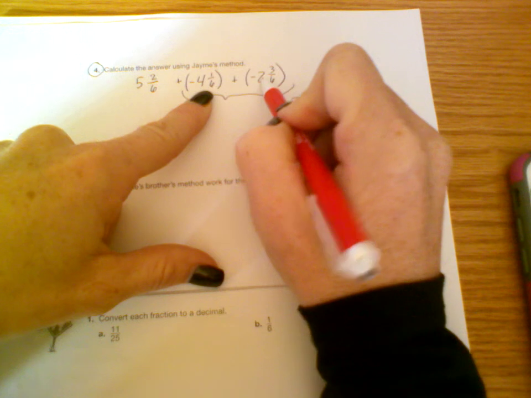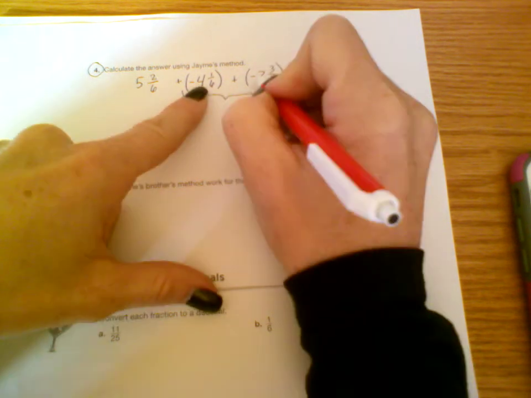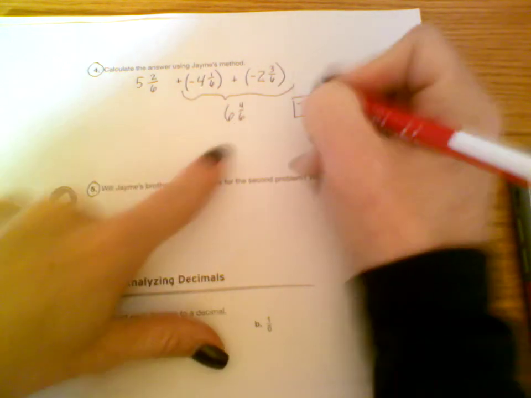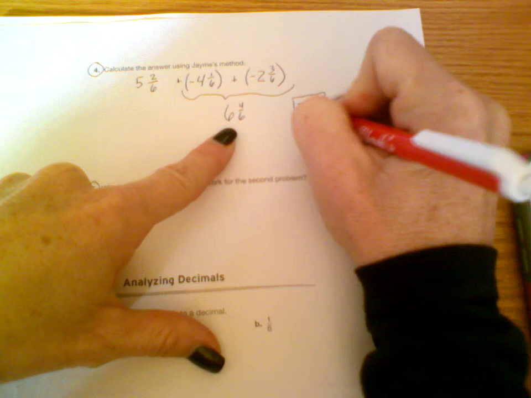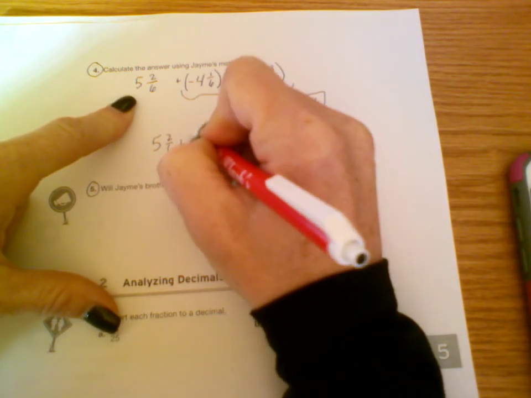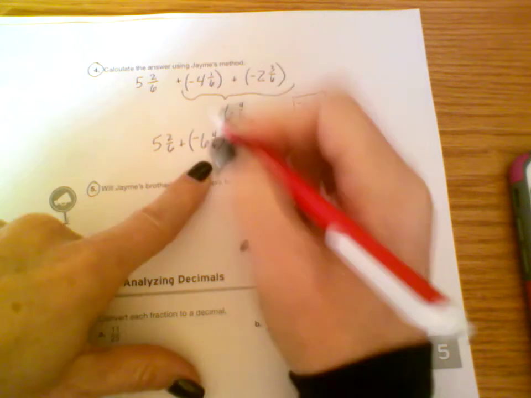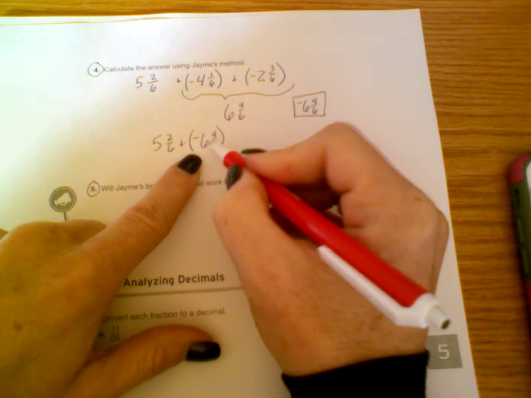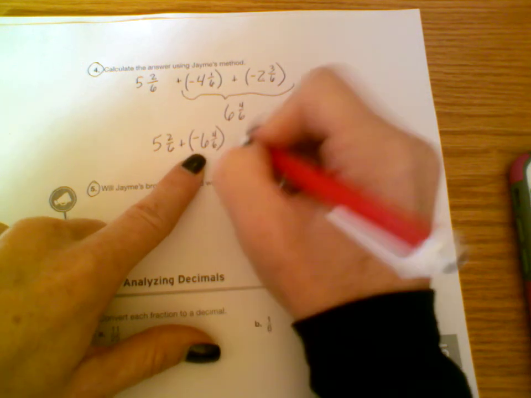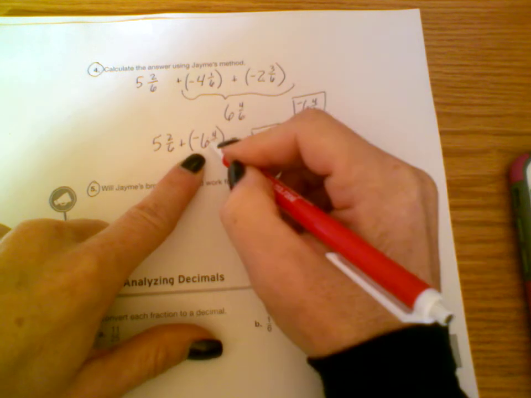And when the signs are the same, I find the sum. So I'm adding these two. So I see I get 6 and 4/6. And I know it needs to be negative. So now I have 5 and 2/6 plus negative 6 and 4/6. These signs are different, so I have to find their difference. Absolute value of this is greater, so I know this answer is going to be negative. I have to find their difference.